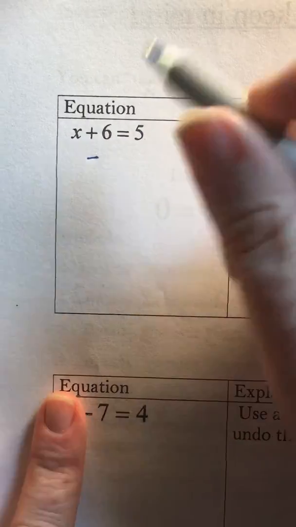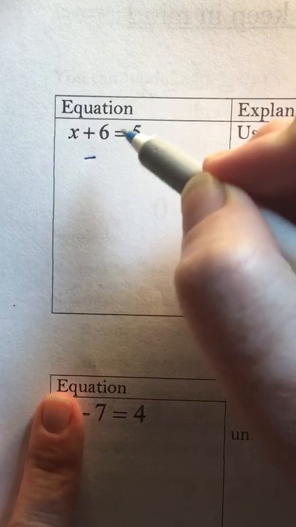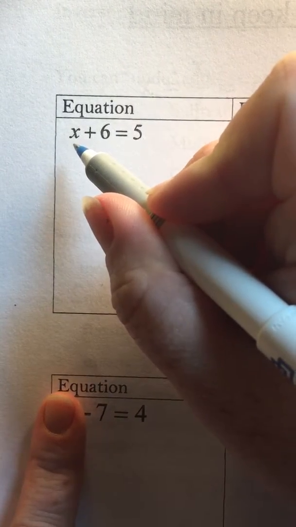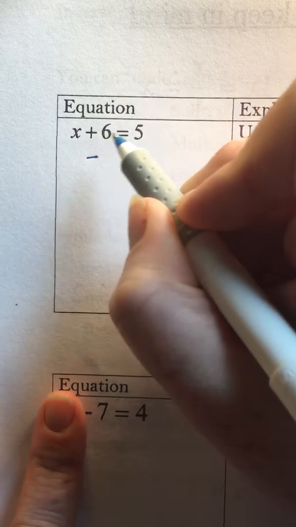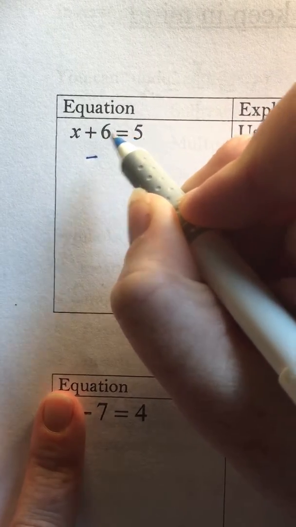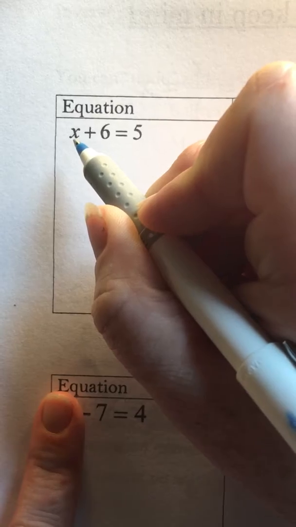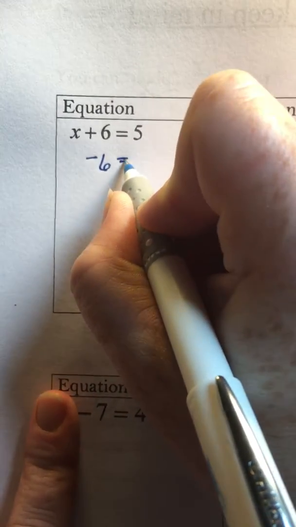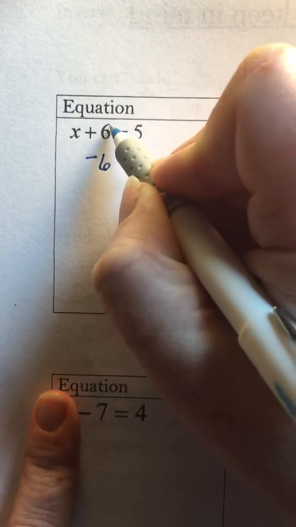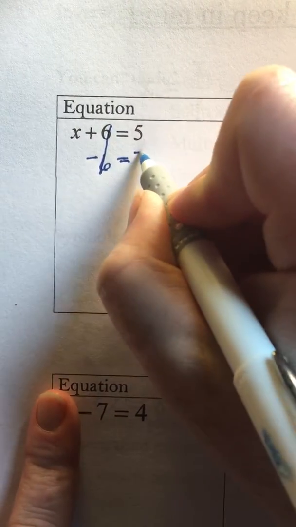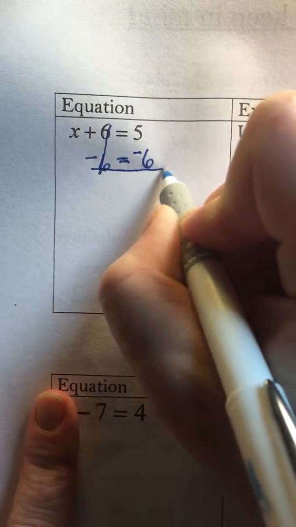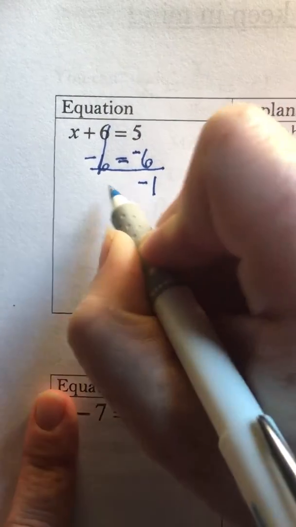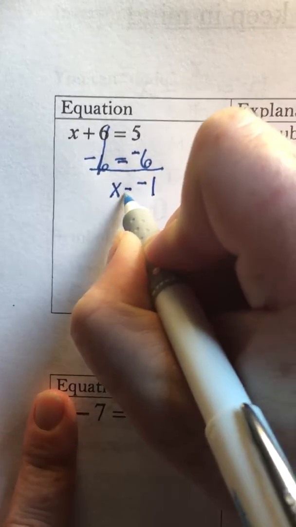Hi! This is going to be our lesson on one-step equations where we're trying to get the variable alone. In this particular equation, we will see that we are trying to get the x by itself. So we subtract 6. By doing that, we get this to equal 0, but we have to subtract 6 on this side. When I do 5 minus 6, I get negative 1, and over here I get x equals.